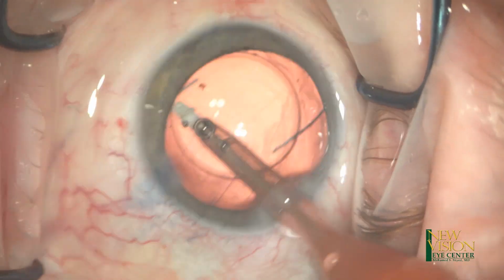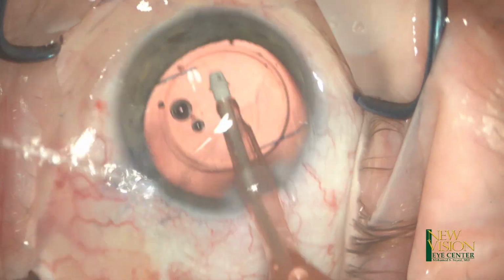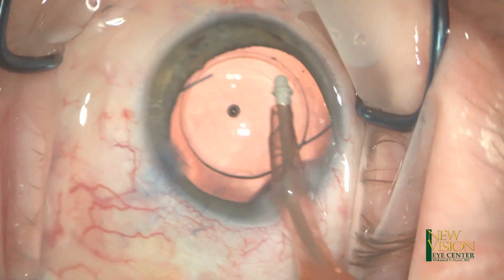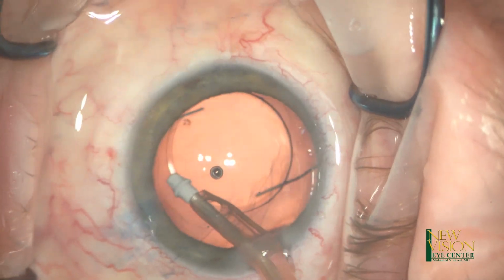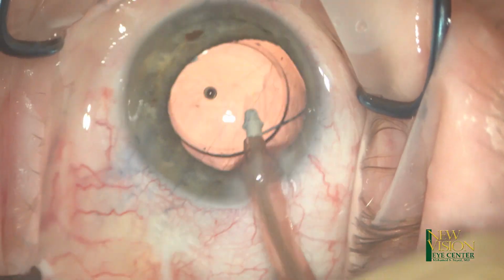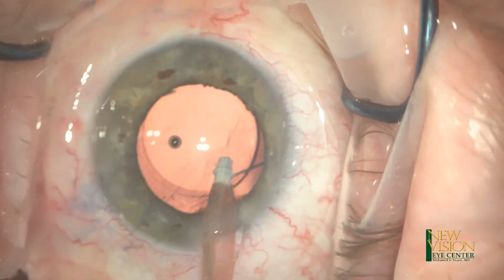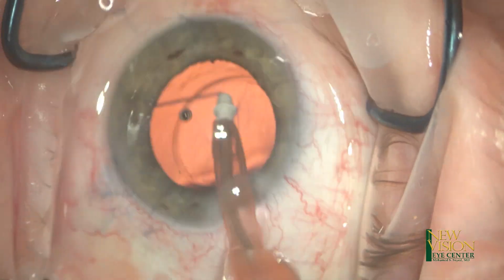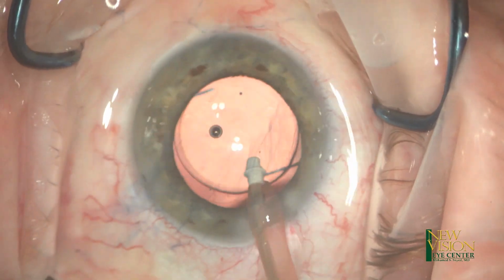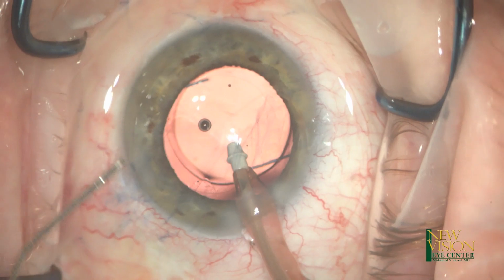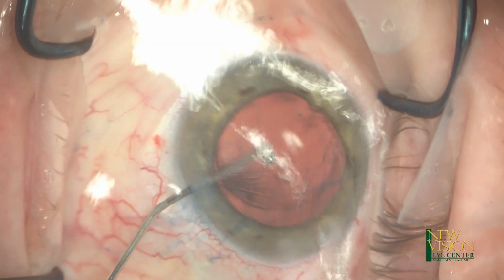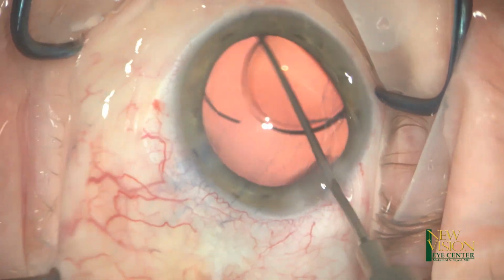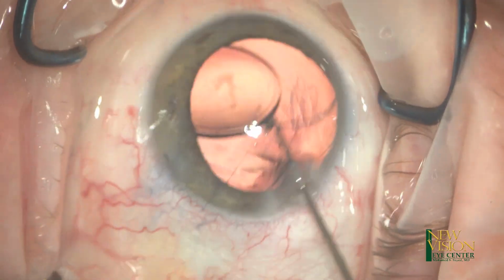So I was suspecting that one of the haptics is caught up, and here I was trying to find out if there was anything, trying to mechanically bring the pupil down. But trying to rotate the lens, it wouldn't really rotate, so the haptic must have been really stuck somewhere. So I injected more viscoelastic, and then with a Kuglen hook I rotate the lens. Yes, there was a haptic in the sulcus.